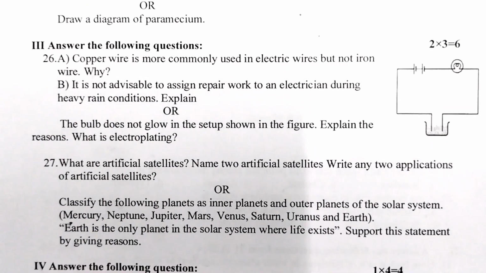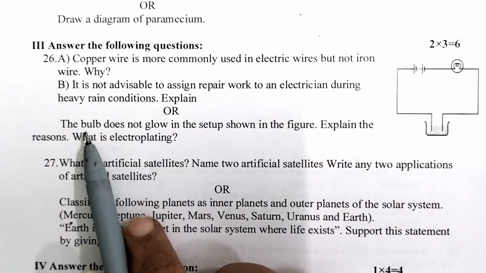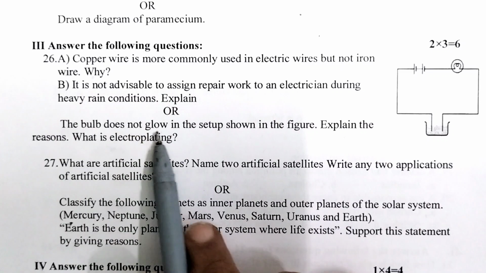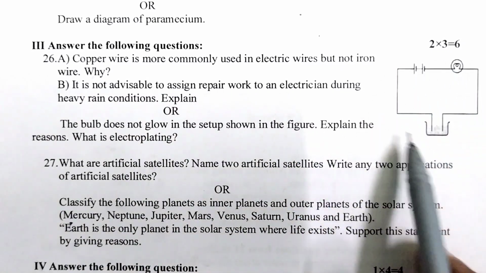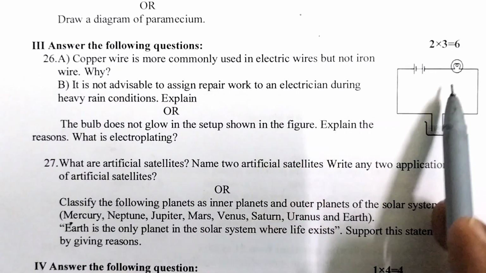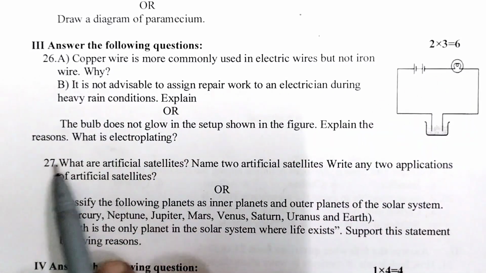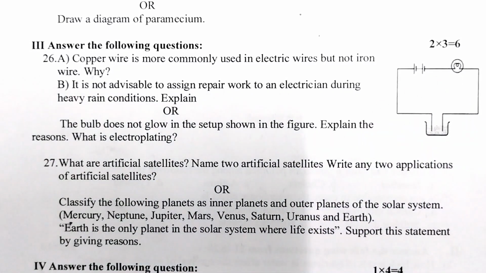In 26th one more question is there, that is internal choice question. The bulb does not glow in the setup shown in the figure. This is the setup what we have done. So in this the bulb is not glowing. Explain the reason and we have to write what is electroplating. So now let us answer both the questions.